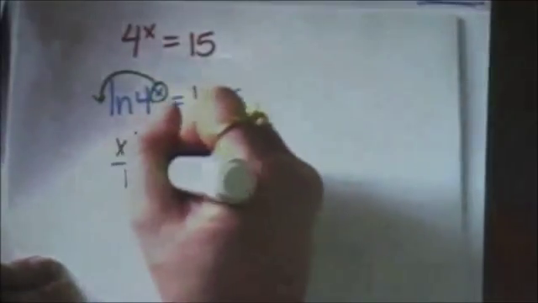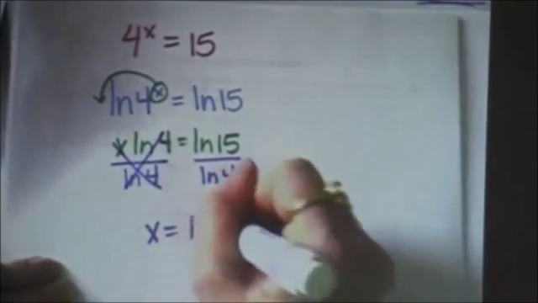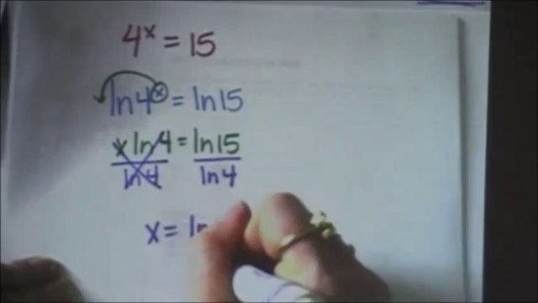And now all I have to do, just like all my old algebra rules tell me, is get x by itself. So I need to get rid of this log 4. I'm going to divide both sides by log 4. And this is natural log of 4. Now, that leaves me x equals log 15 over log 4. Now this is considered to be your exact answer.